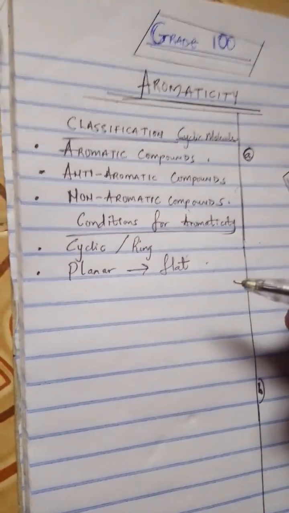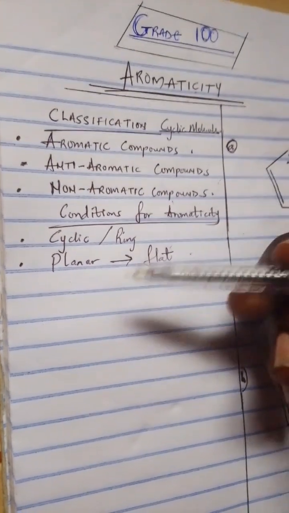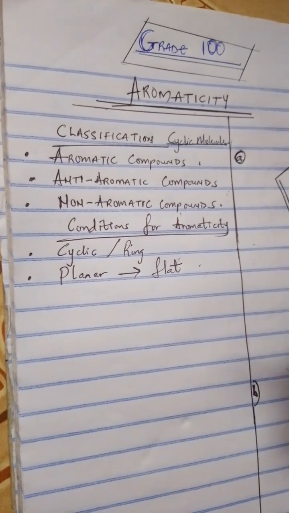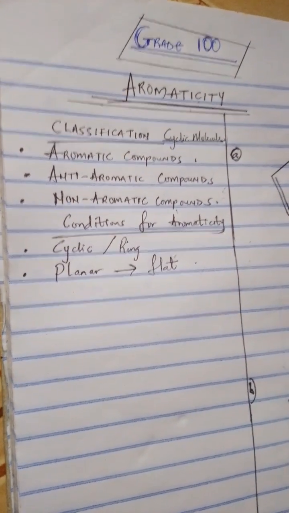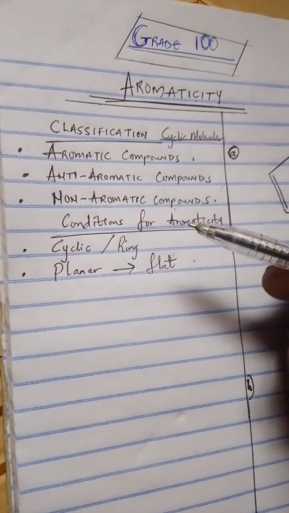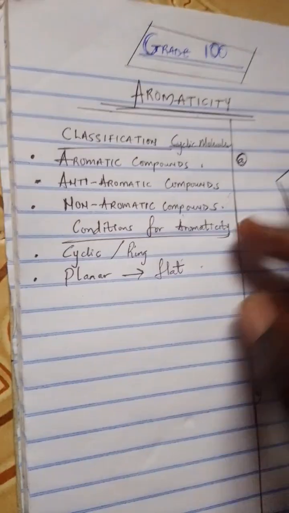That doesn't mean that any cyclic compound with a number of carbon atoms above 7 is not planar. They can be planar or they cannot be planar, but anyone within the 3 to 7 is always planar.